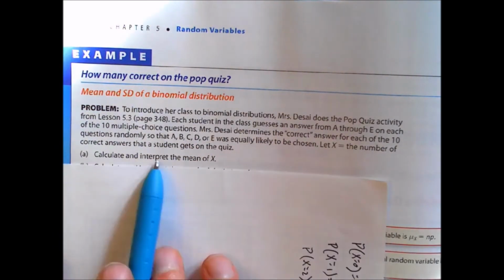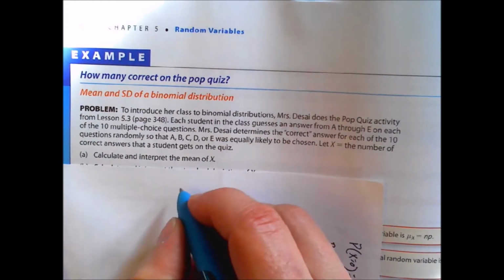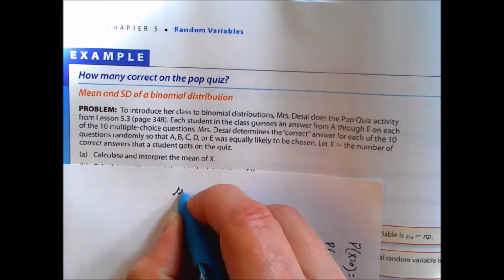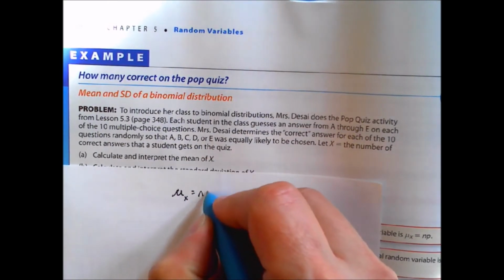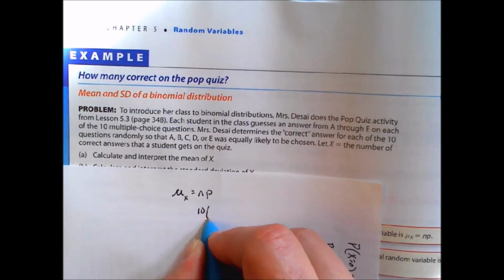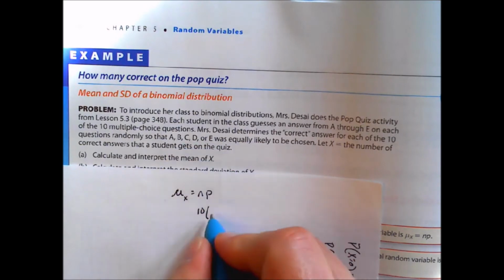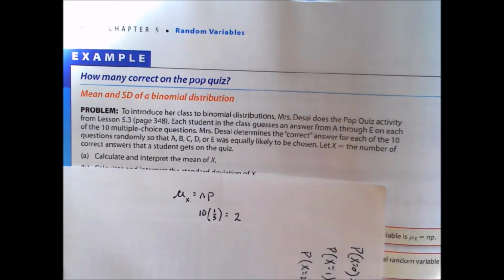And this is how we can find it. Now you could do all that multiplying and adding that we did before, or for the mean of x, number correct, we could just use n times p. So n, there were 10 questions, and the probability you got it right was 1 out of 5. You multiply those together, you would expect to get 2.